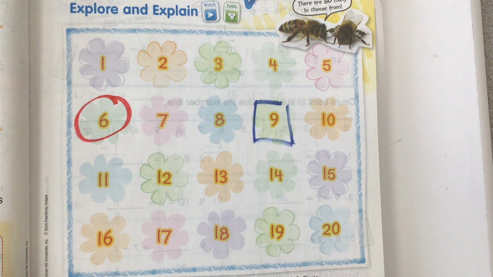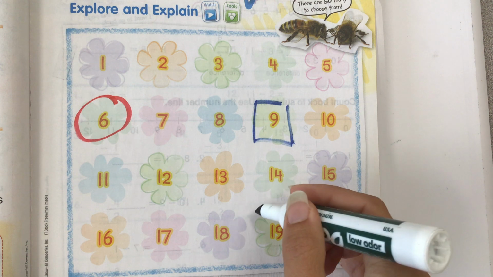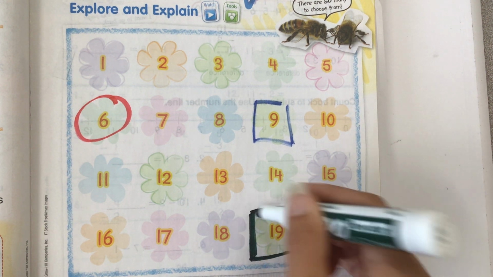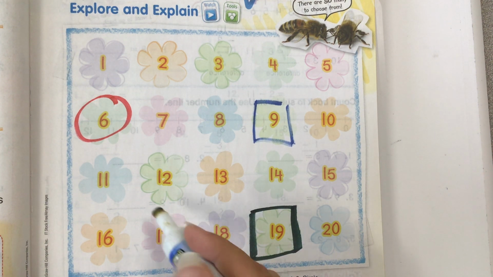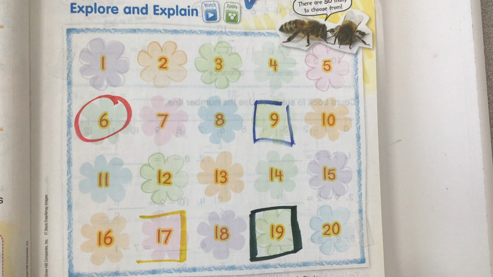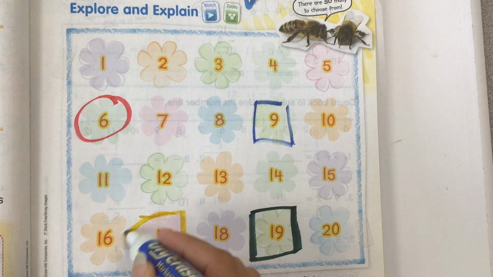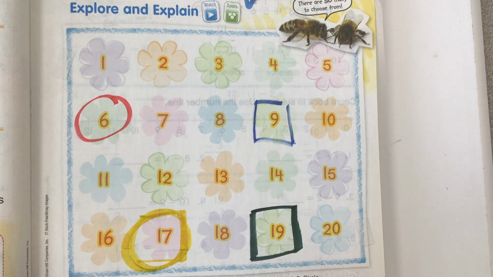Draw a green box around the number 19. So 19, and draw a green box. Count back 2 and circle that number yellow. So 1, 2. We're going to circle the number yellow. Draw a purple box around 14.